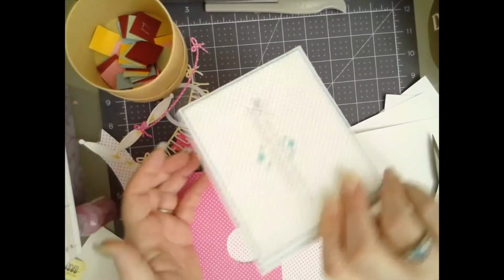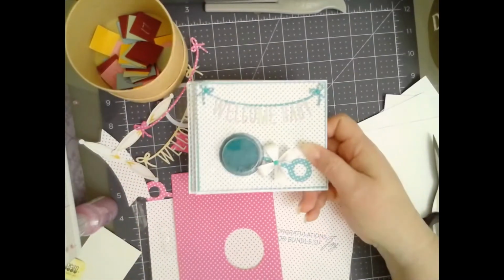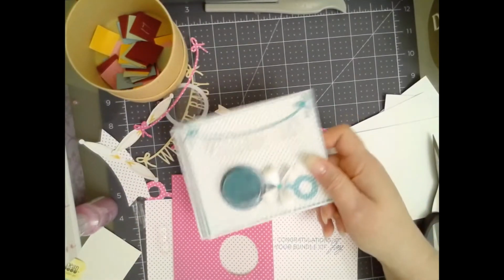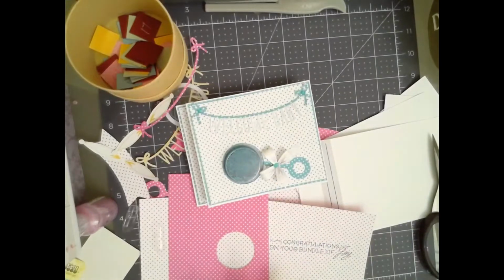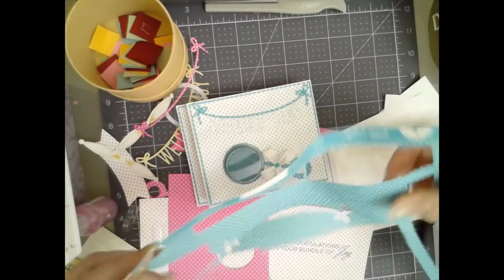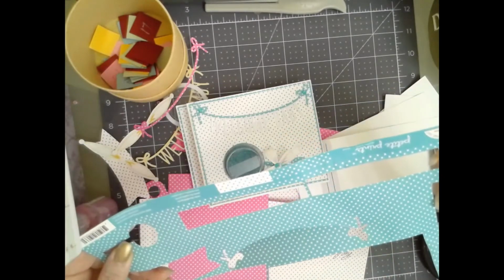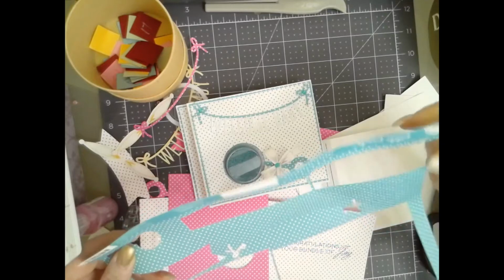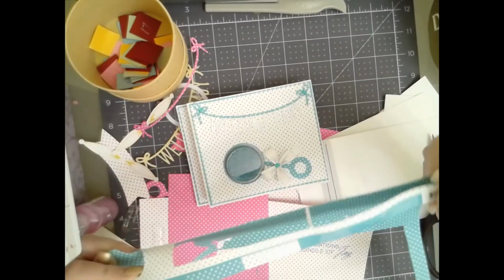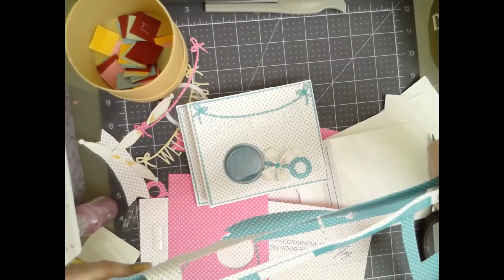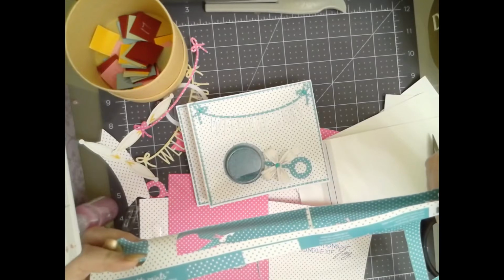And you're going to need your cardstock. This particular cardstock, I apologize, I don't have everything to go, was Petite Prints by Doodlebug Designs. Double-sided.